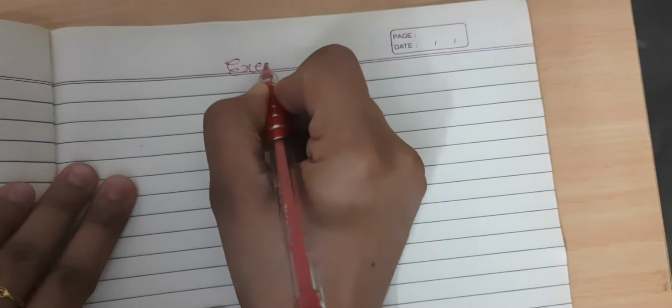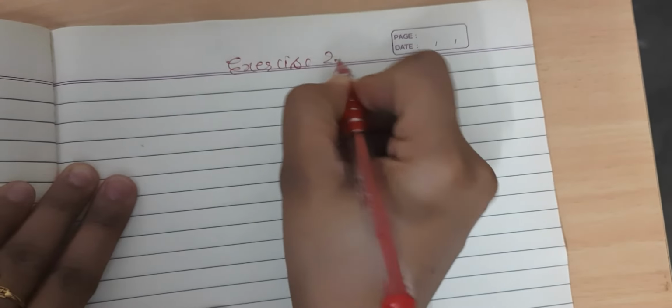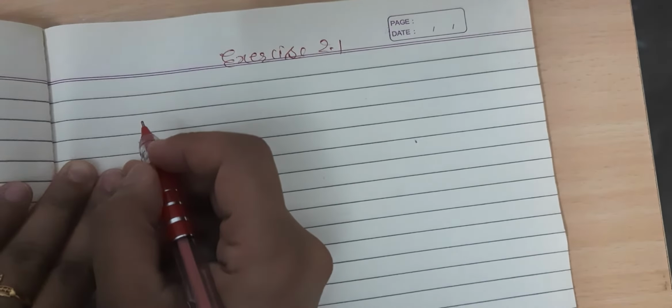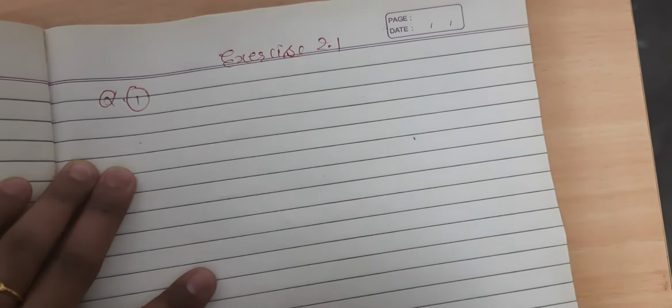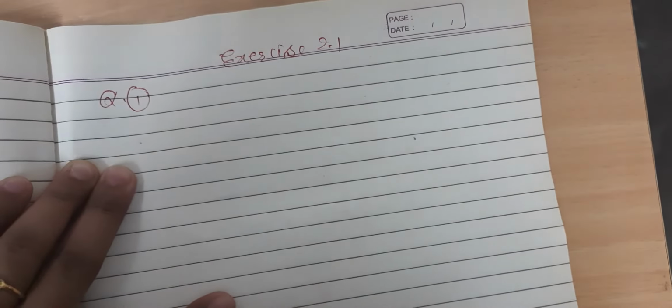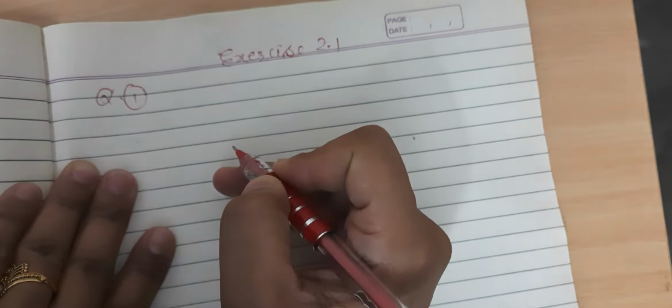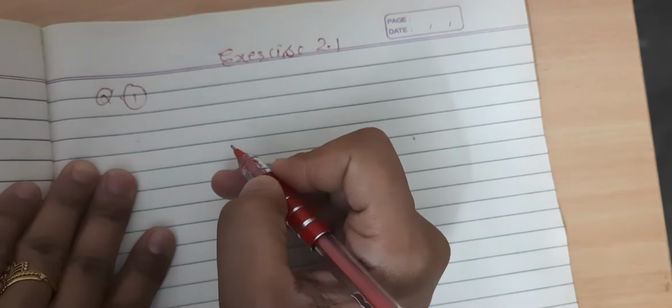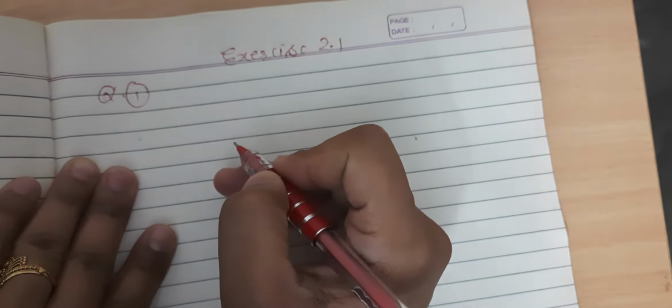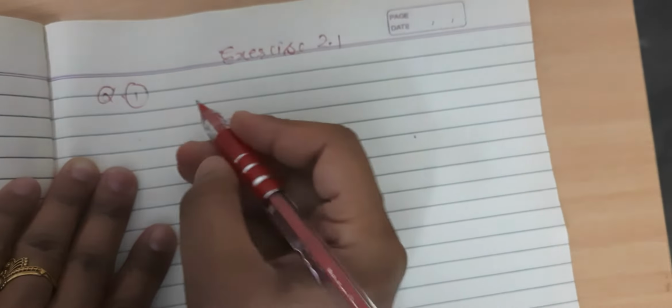This is the first exercise of this chapter, exercise 2.1. The first question is, which of the following expressions are polynomial in one variable and which are not? State reason for your answers. Means some algebraic expressions are given and we have to identify whether they are polynomial or not. Also we have to give the reason for our answer.